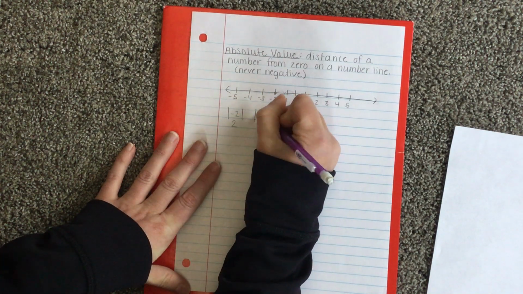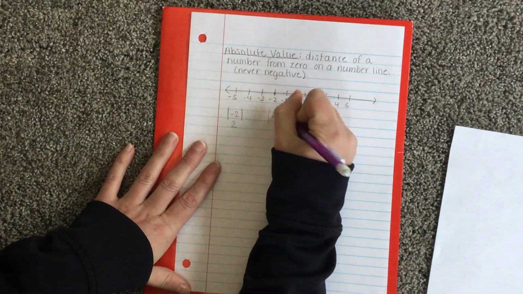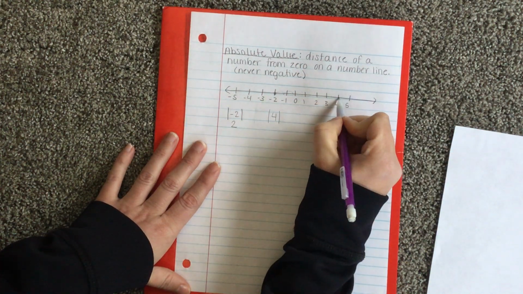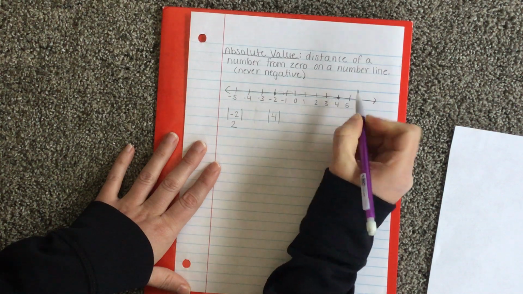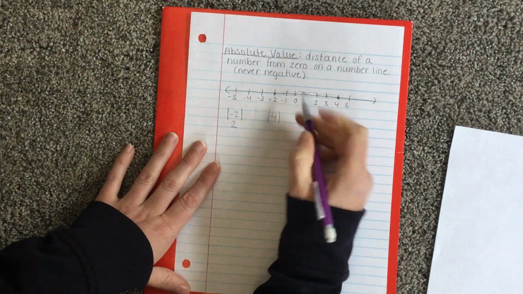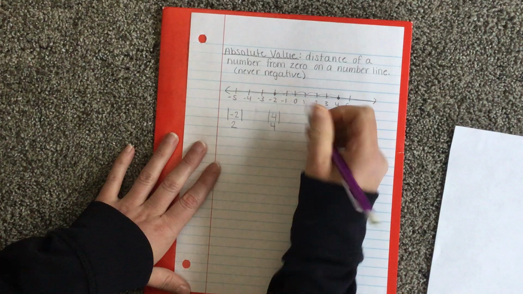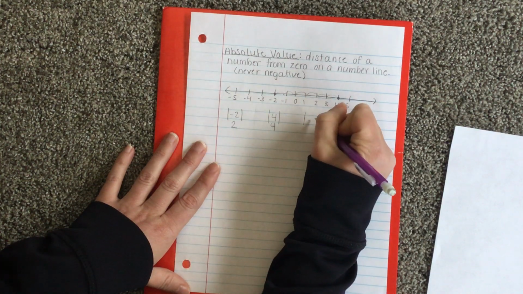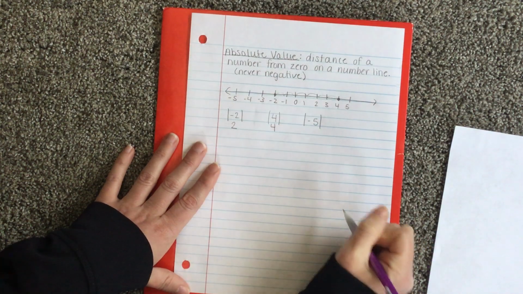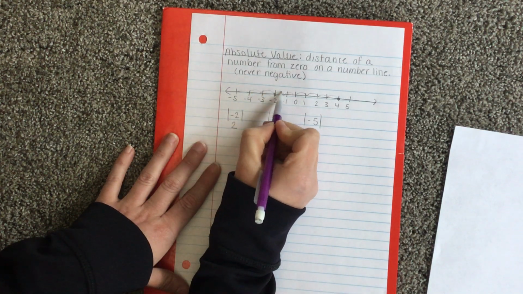Let's find the absolute value of 4. Let me space this out a little more here. Here's 4. How many units away from 0? 1, 2, 3, 4. You try. What's the absolute value of -5? 1, 2, 3, 4, 5.